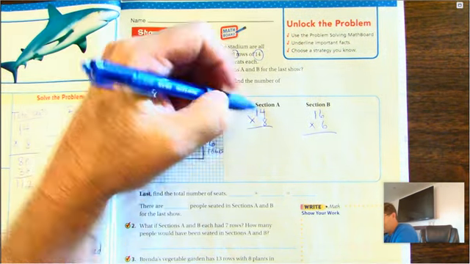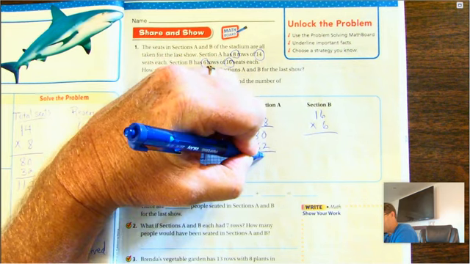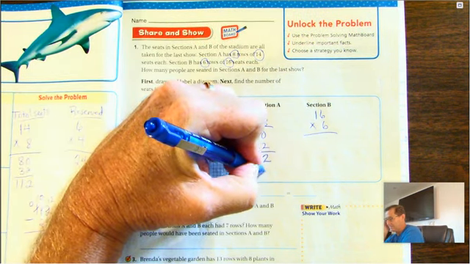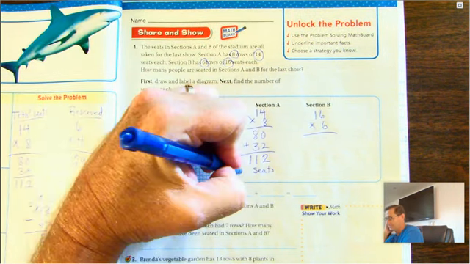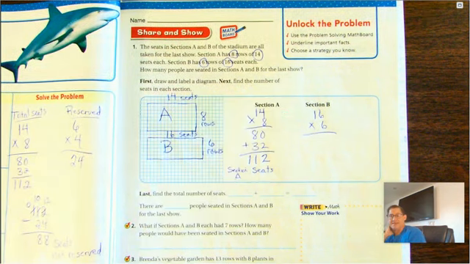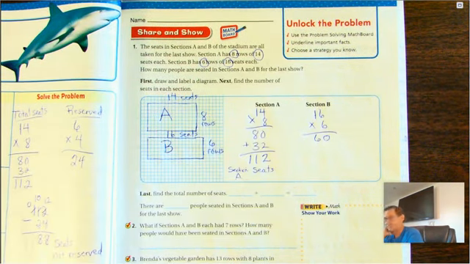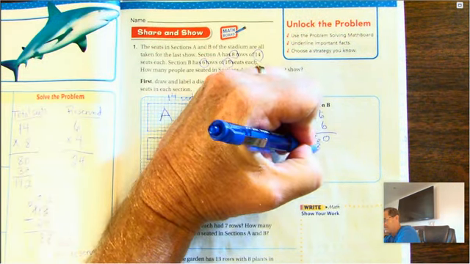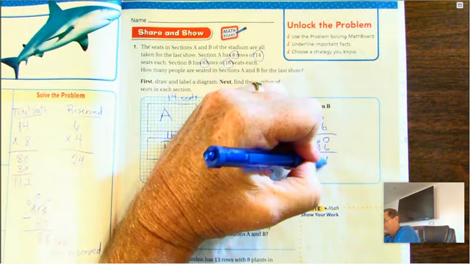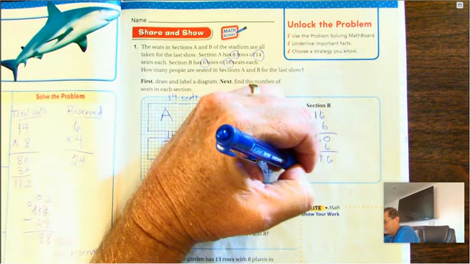All right, so 8 times 10 is 80. 8 times 4 is 32. So section A has 112 seats. Section B, 6 times 10, 60. 6 times 6, 36 ones. So section B has 96 seats.